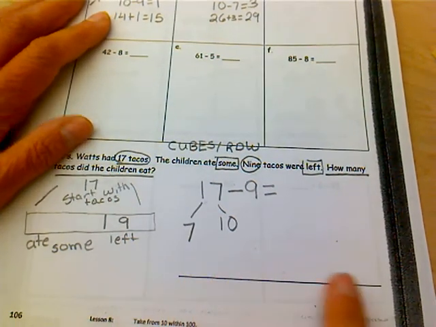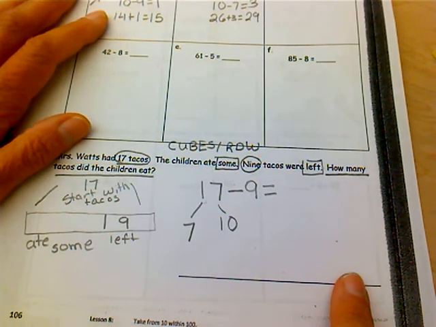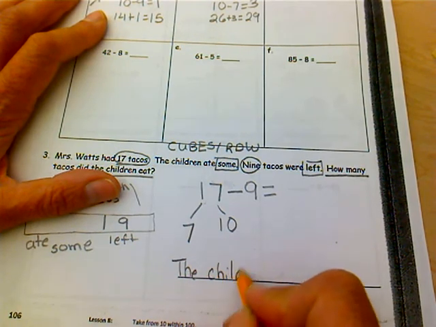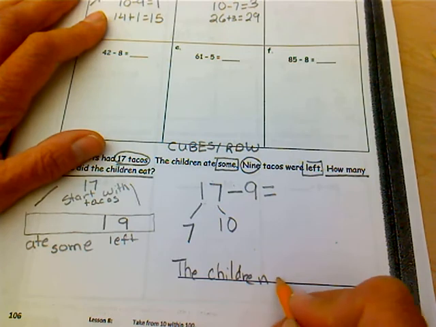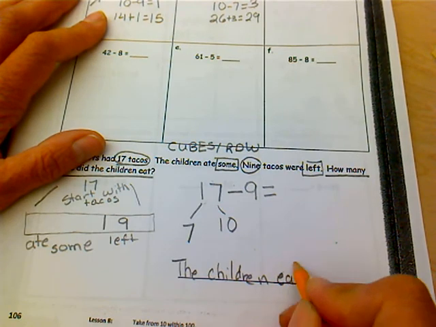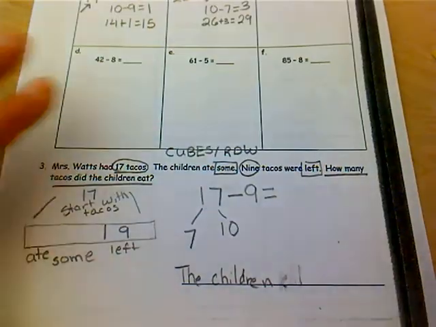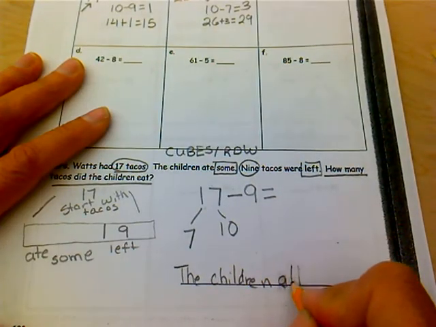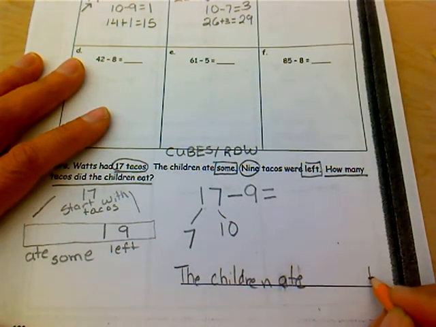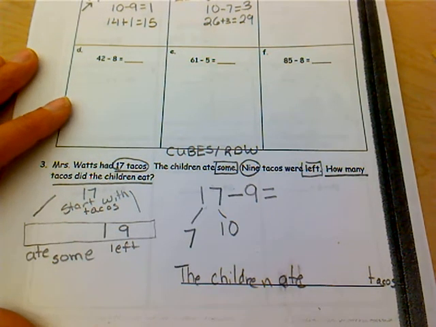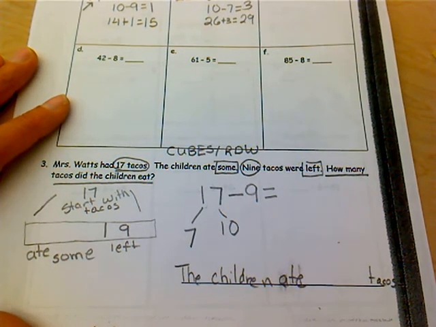Don't forget to write the children there, or see, the children ate, oops, eat, bad mister, ate, how many tacos? How many tacos did they eat? All right, pause the video, work this out, and then come back.